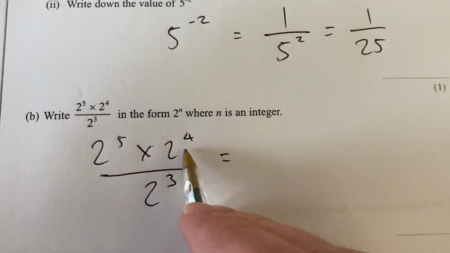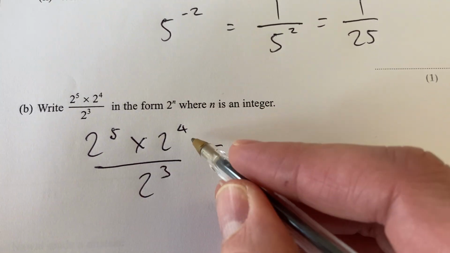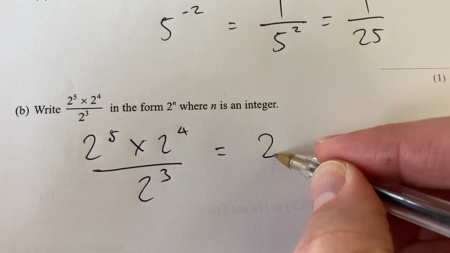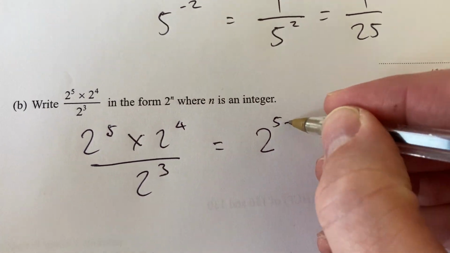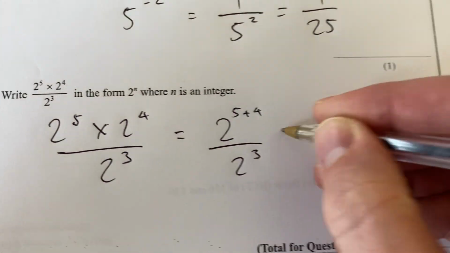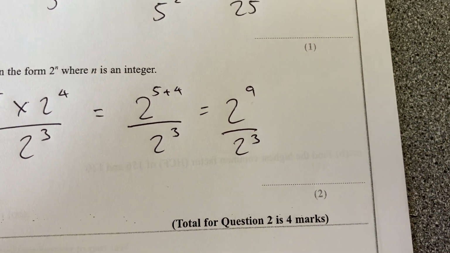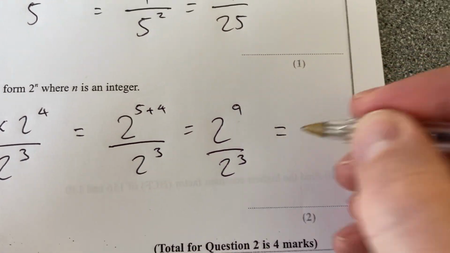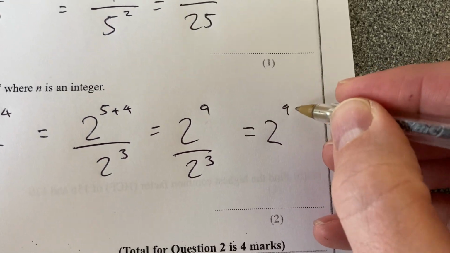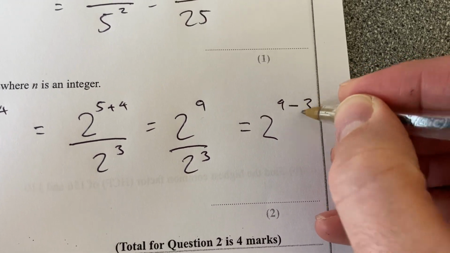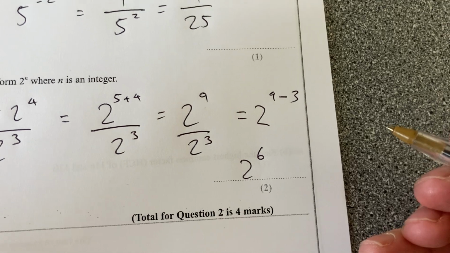Start with the numerator, 2 to the 5 times 2 to the 4. When I multiply the bases, I add the powers, so it's 5 plus 4. So that'll be 2 to the 9 over 2 cubed. And then when I divide the bases, I subtract the powers, so it's 2 to the 9 minus 3. So that answer there will be 2 to the 6.